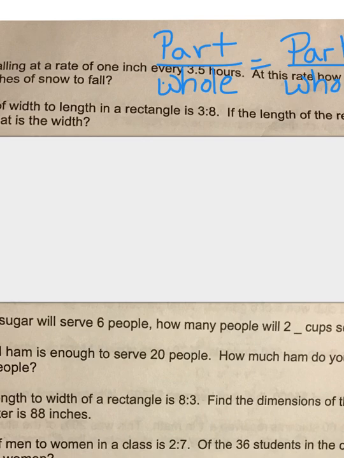When you do these problems, keep a couple of little proportion equations in mind. One of them is part over whole equals part over whole, and that sounds really obvious, and it is. But what that means is keep the right piece with the right piece. The width to the length is the part to the whole ratio. So for our other rectangle, we need to put the same pieces in the right place. The ratio of the width was 3 and the length was 8.